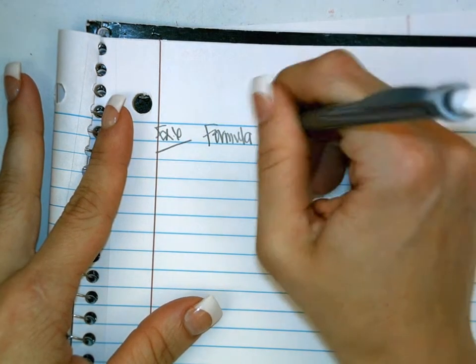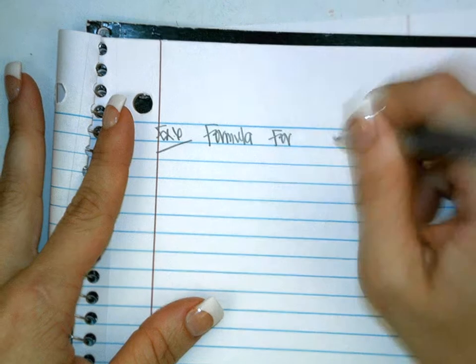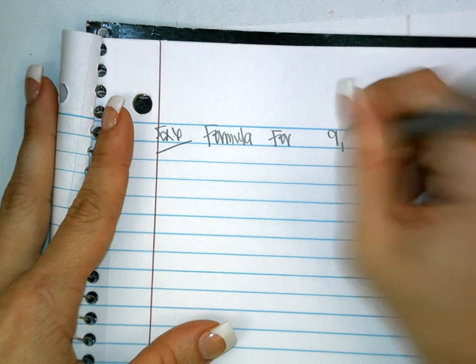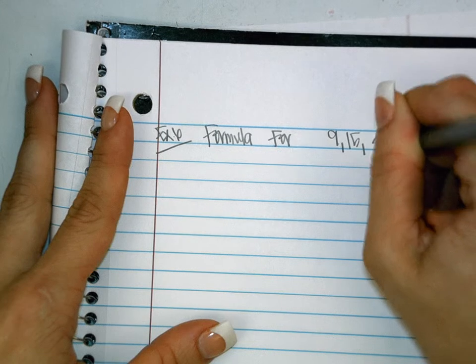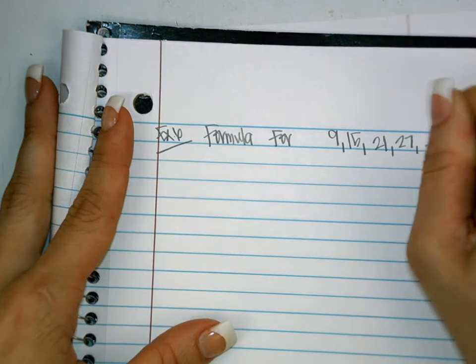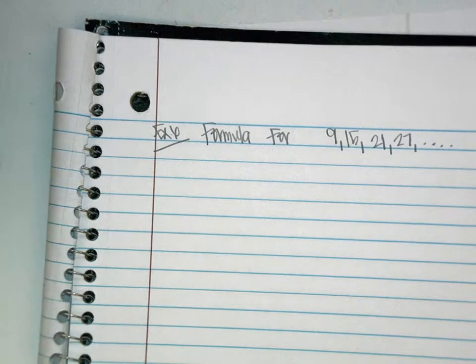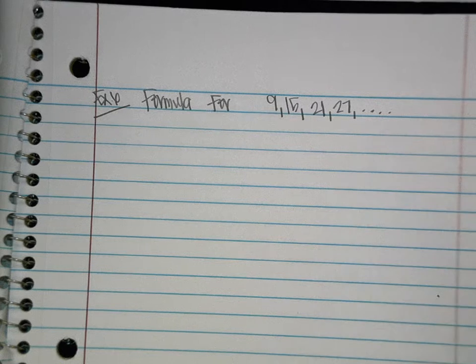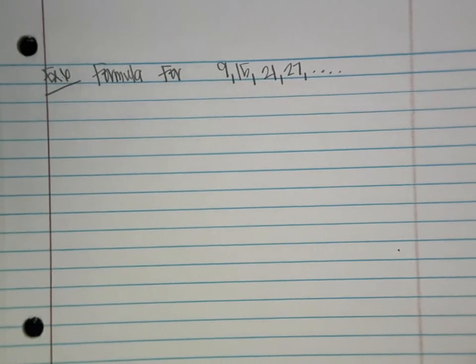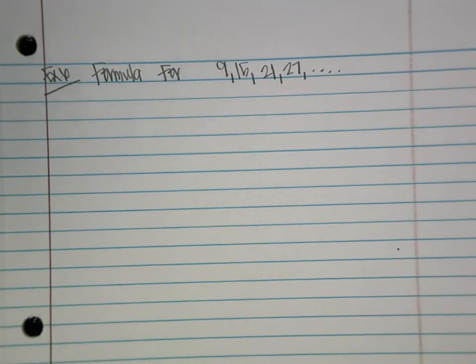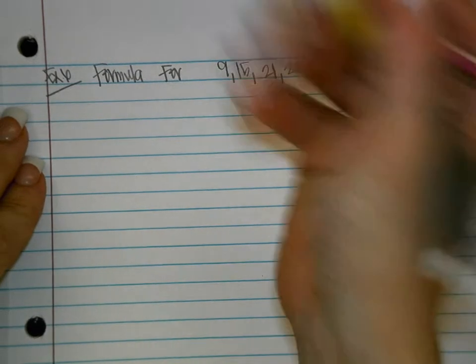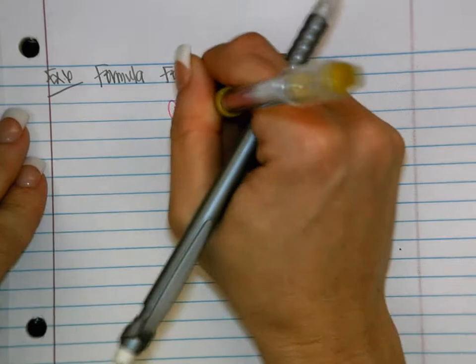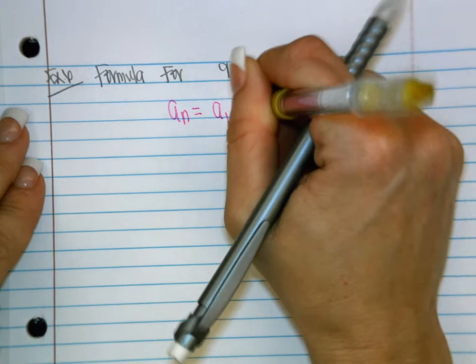Next, I'm going to write the formula for 9, 15, 21, 27, and so on. I'd like you to write the rule for this arithmetic sequence. Write the formula or the rule for that. Again, we're going to start with whatever your rule is: a_n equals a_1 plus d times (n minus 1).